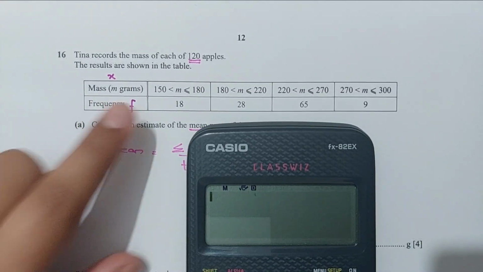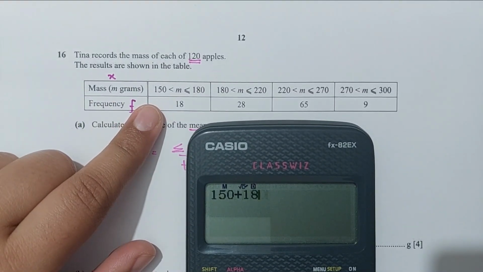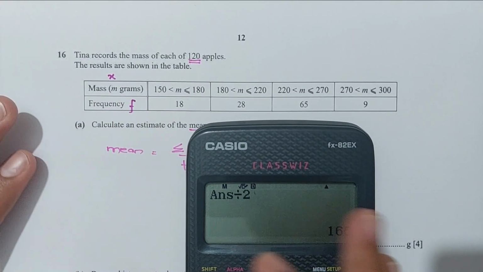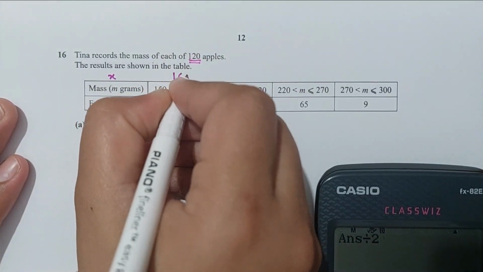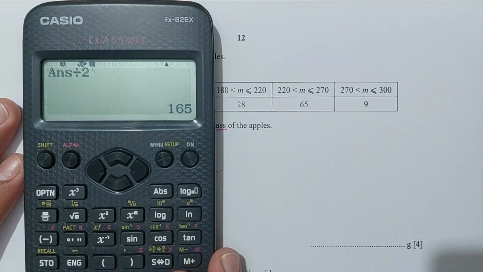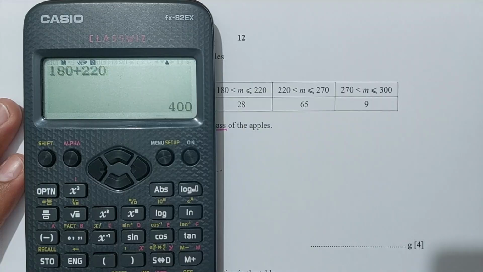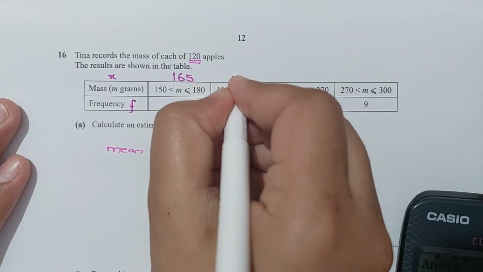Let me solve the midpoints. To get the midpoint, we add the end points and divide by 2. 165 is the midpoint for this interval. 180 till 220: 180 plus 220 divided by 2, 200 is the midpoint.